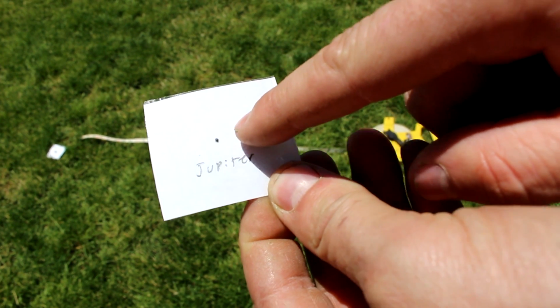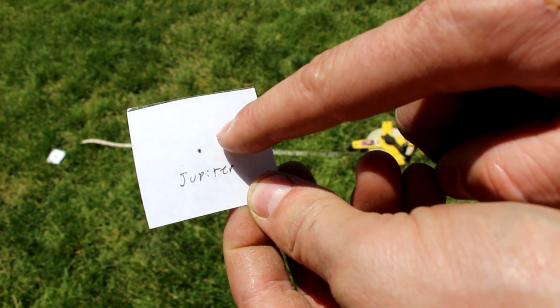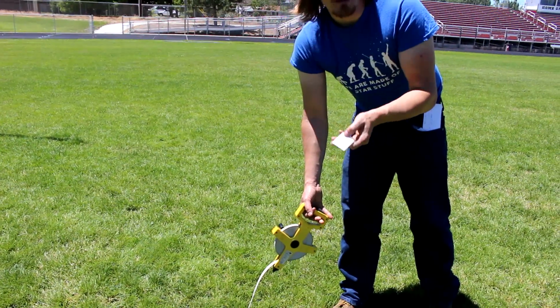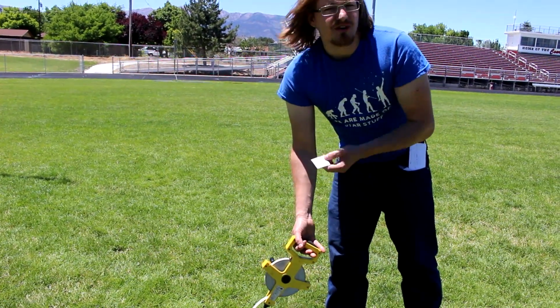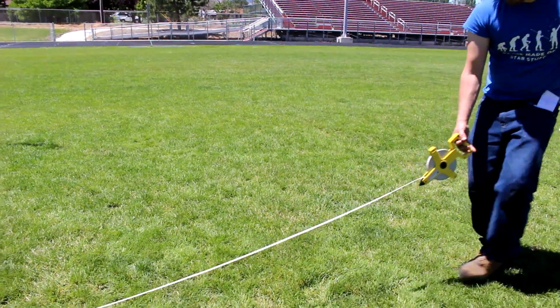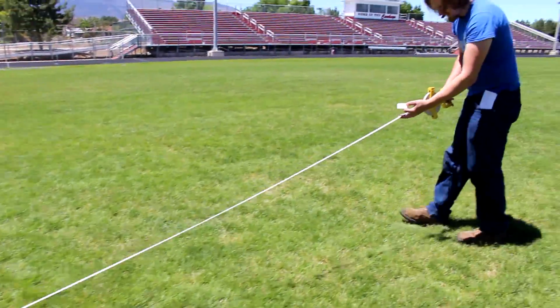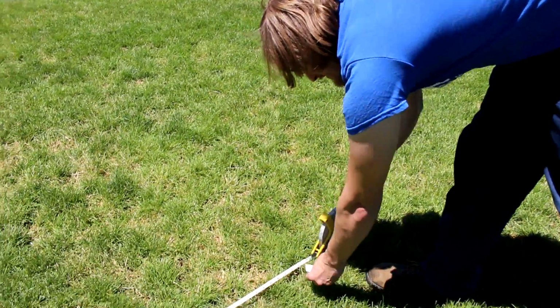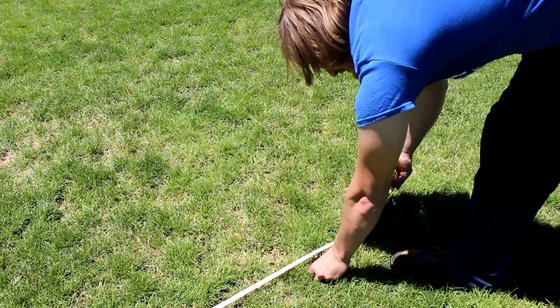Okay, so the next object that I'm going to put on this scale is Jupiter, which here is represented by a poppy seed. That's approximately the size it needs to be relative to the sun if the sun was a pea. So at this scale, Jupiter will be about 4 meters from the sun or 12.8 feet. 12.8 right there. So that's where our Jupiter is.